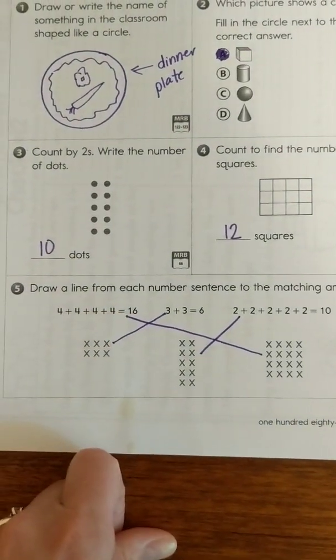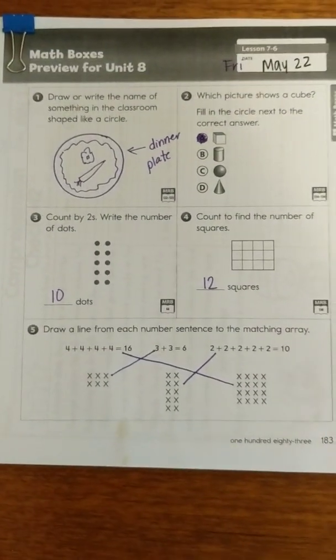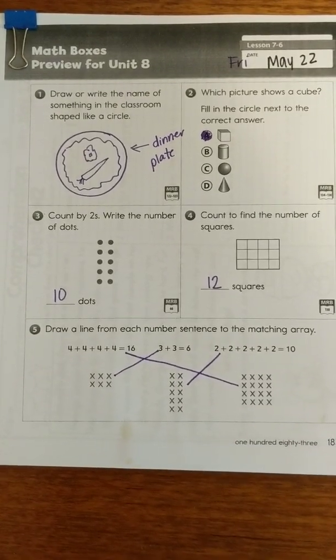So that equals 16. Okay, so here are your answers for math for Friday, May 22nd. Awesome job, everyone.